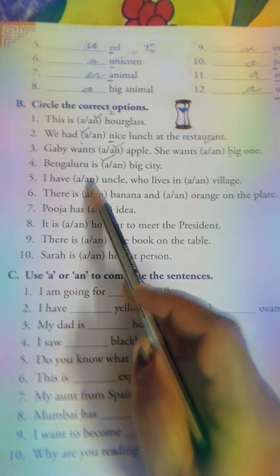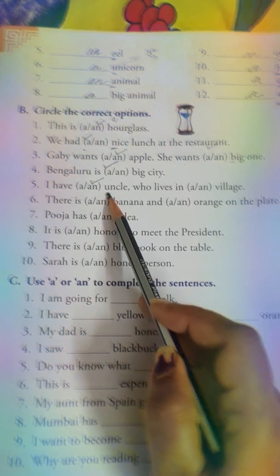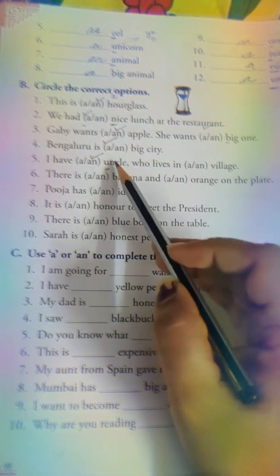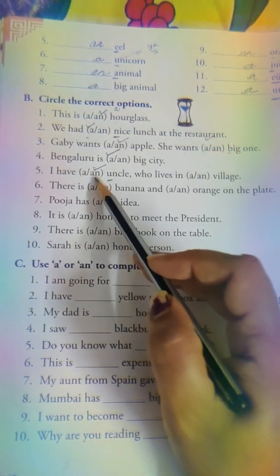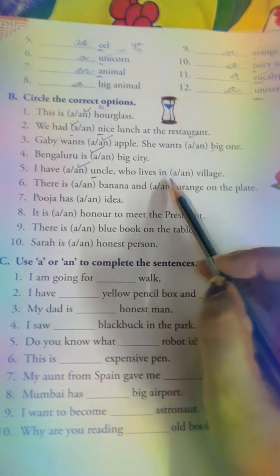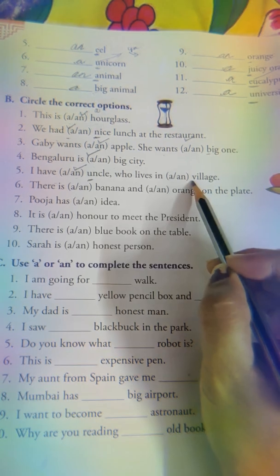I have an uncle. Can you see? U is the vowel here, but the sound that U gives us is A. We don't say yuncle. Do we say yuncle or uncle? No, we say uncle. So whenever the sound of U is A, then you have to use an. Okay. I have an uncle who lives in an village. No, V is a consonant sound. So we say a village.